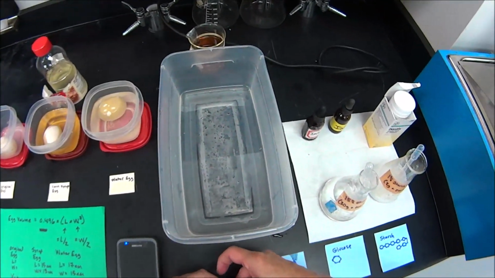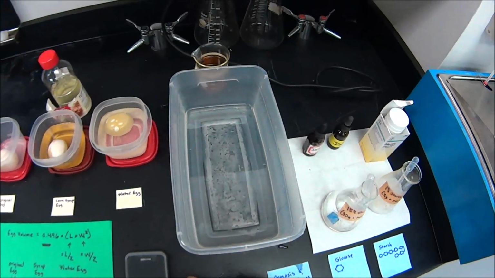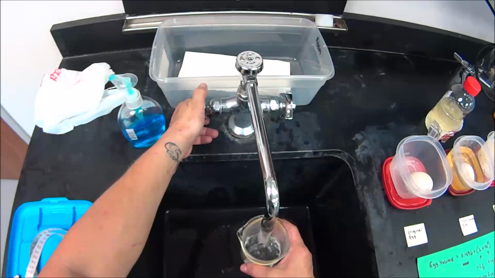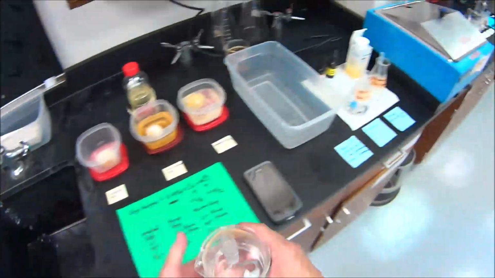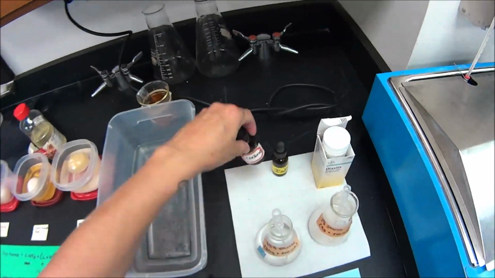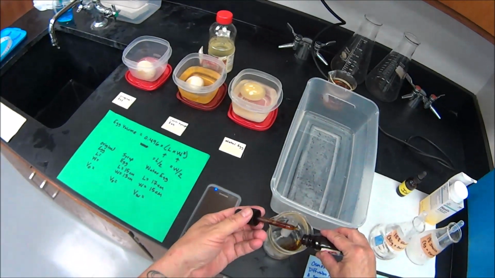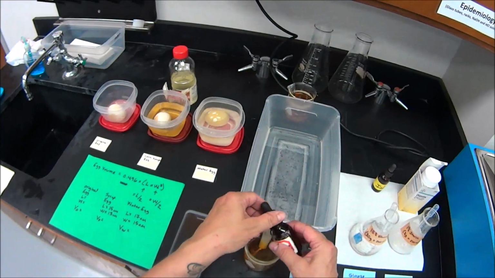We're going to use a rubber band to hold the open end in place so it doesn't slip into the beaker. We're going to add enough water to the cup to cover that tube, and then we're going to add iodine to the water, enough to turn the water visibly yellow.